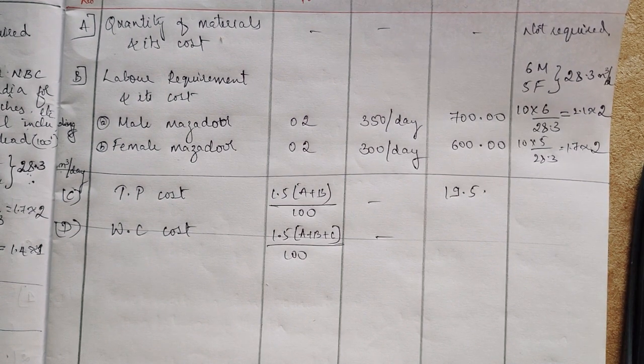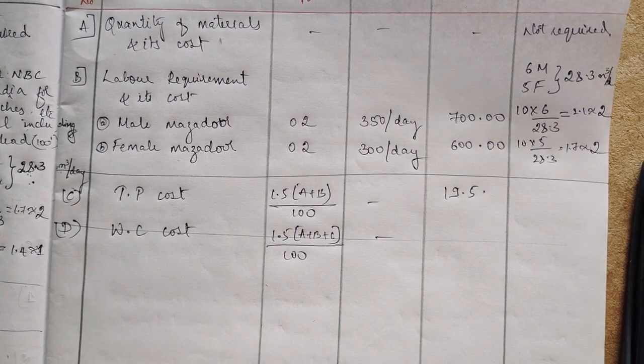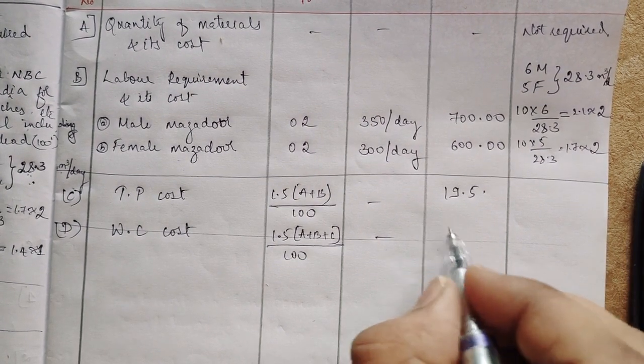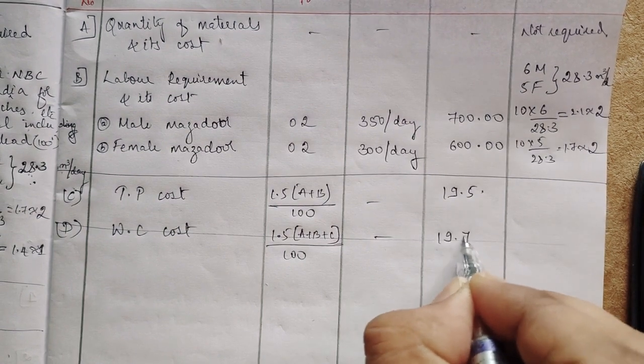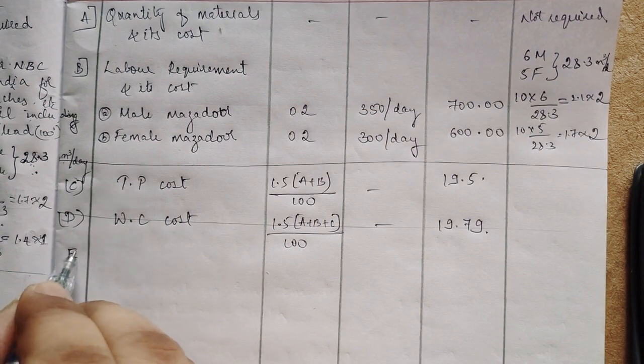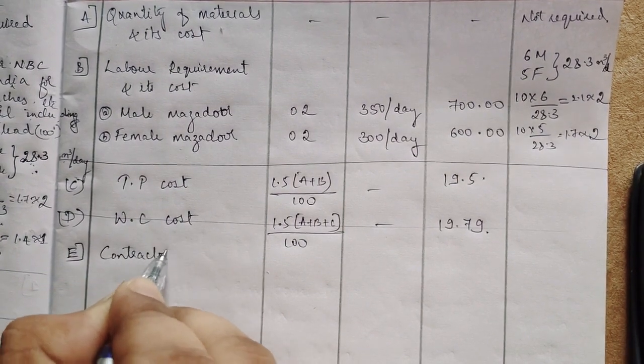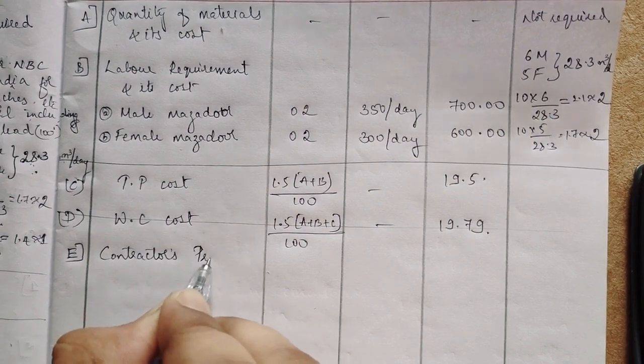So it will be 700 plus 600 plus 19.5. I'm calculating here, it will be 19.79, okay. Then E item of work, that is contractors profit.